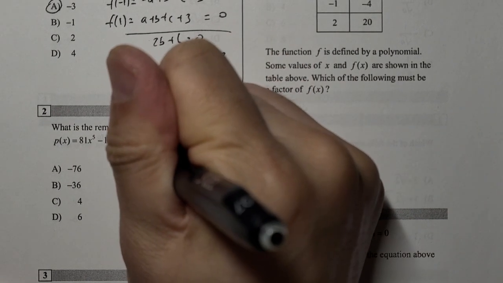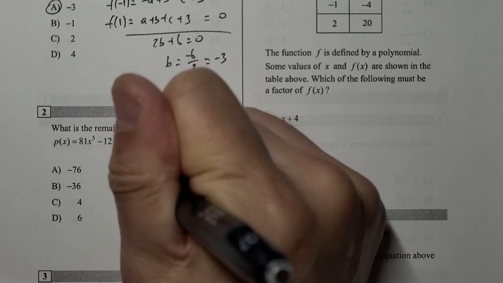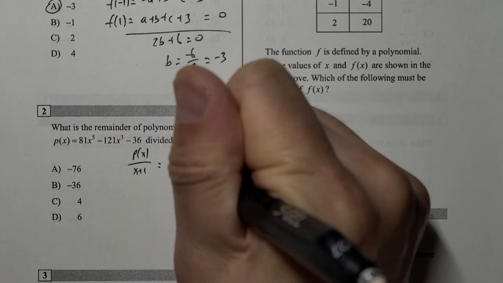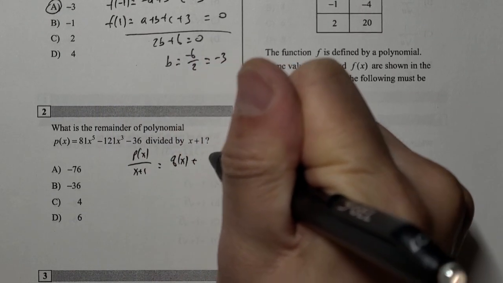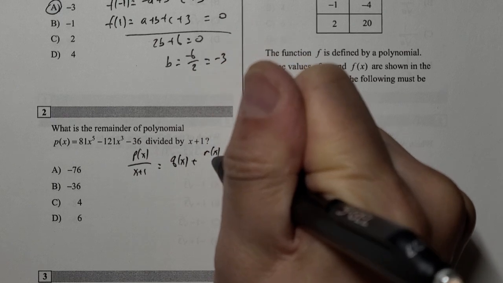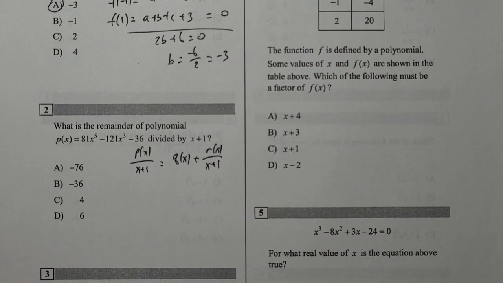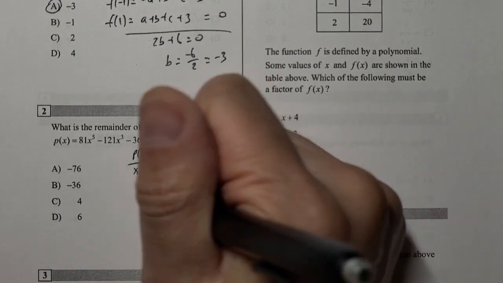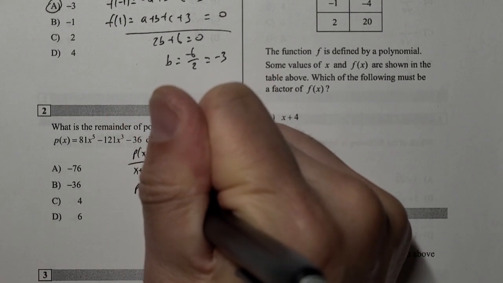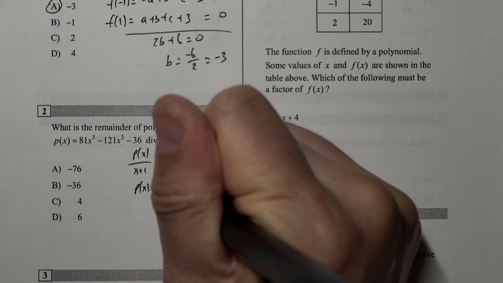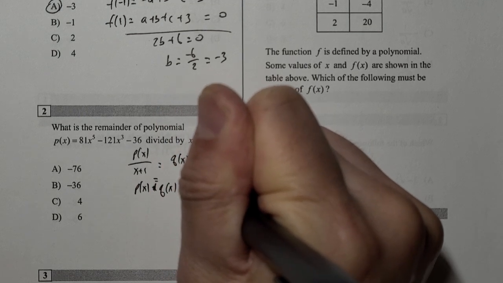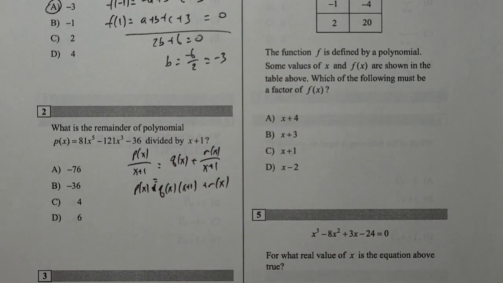Well, if we divide exactly p of x divided by x plus 1, you'll have some quotient, and you'll have some remainder as well. Okay? So what if I multiply everywhere by x plus 1? So p of x equals q of x times x plus 1 plus r of x. Okay?